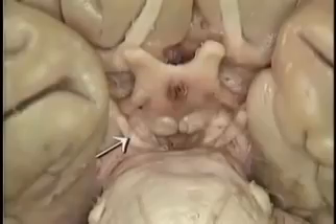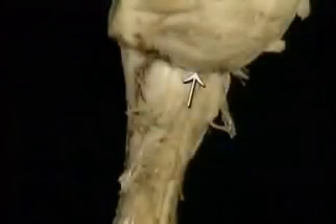Now we'll move on to look at the third, fourth, and sixth cranial nerves, the oculomotor, trochlear and abducent. They're motor nerves. Between them they supply the 6 muscles that move the eye and also the levator of the upper lid. As we've seen, the oculomotor nerve arises between the cerebral peduncles, the trochlear nerve arises from the back of the midbrain, and the abducent nerve arises below the pons.